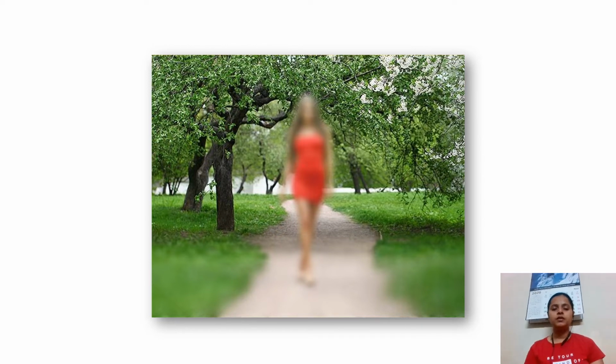So what can you say? Why is this picture blurry? The front portion, the girl, is blurry. Any idea? Or any guesses about today's topic? What are we going to learn today? Okay, now let's see what we are going to learn today and what our next topic is.